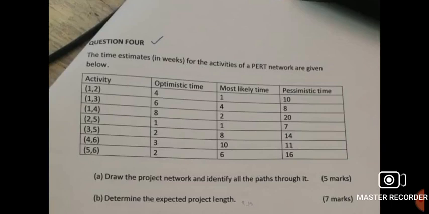From all those time periods, we'll get the mean duration for that particular activity. There are 3 times, but we just want the mean duration, and that is what we'll be doing for each activity: 1 to 2, 1 to 3, 1 to 4, 2 to 5, 3 to 5, 4 to 6, 5 to 6. We have to get the mean duration because there are 3 time periods corresponding to these routes. Let us look at the question.